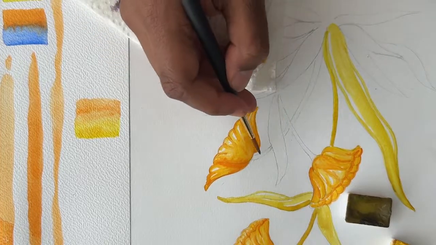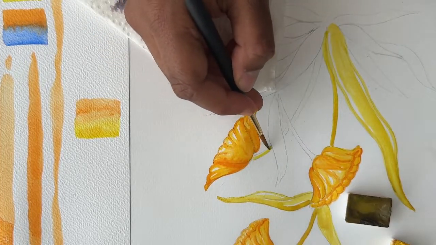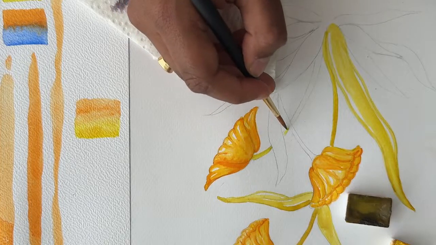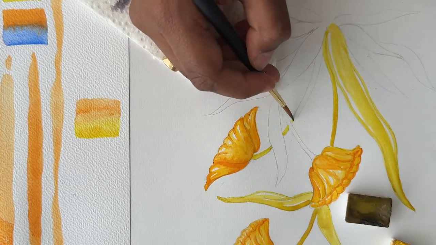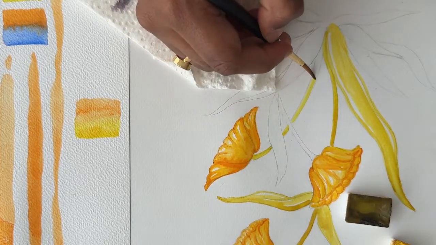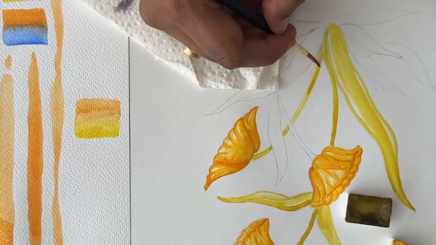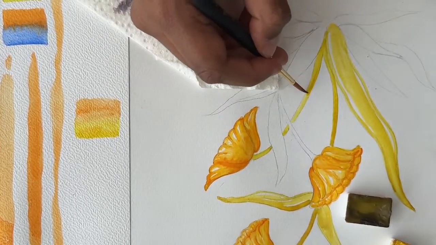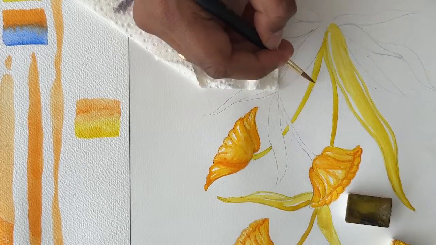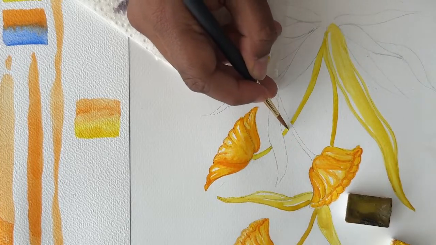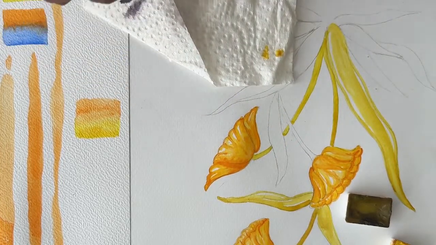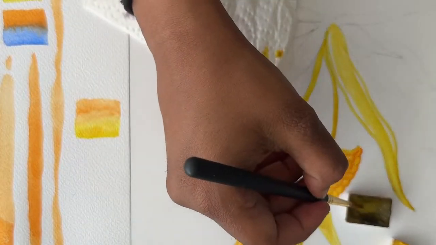Goes here. So this is the first layer. I like this color because of its brightness, to be honest, but it's also a light. So with watercolor, we always go from light to dark.